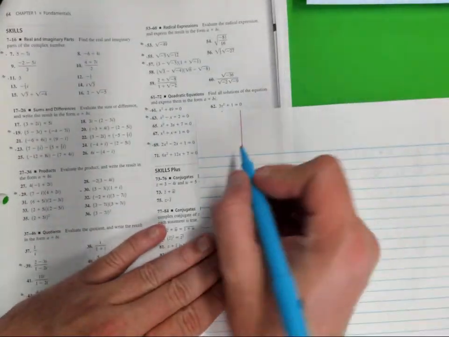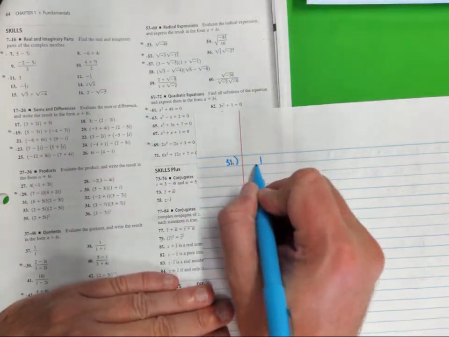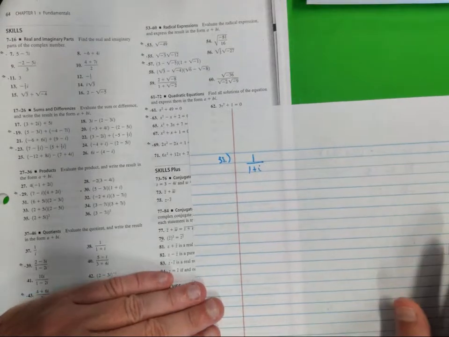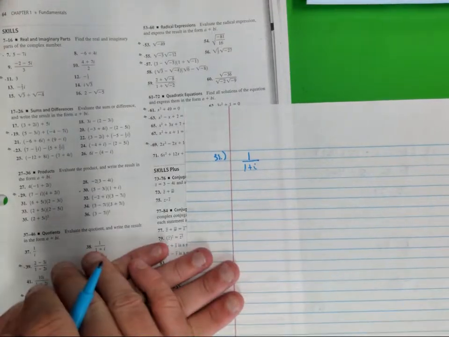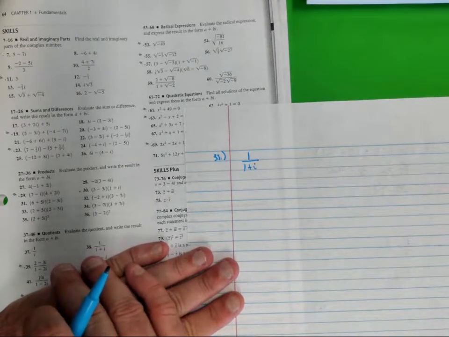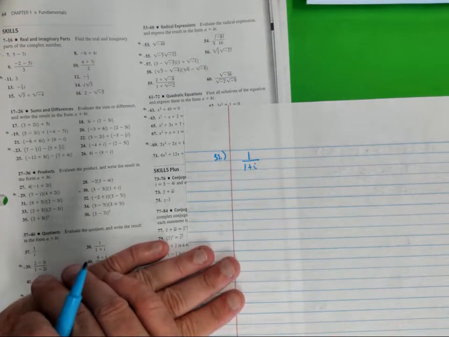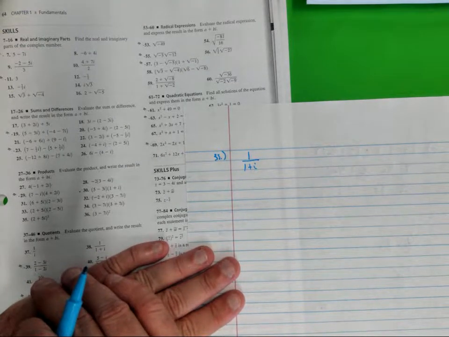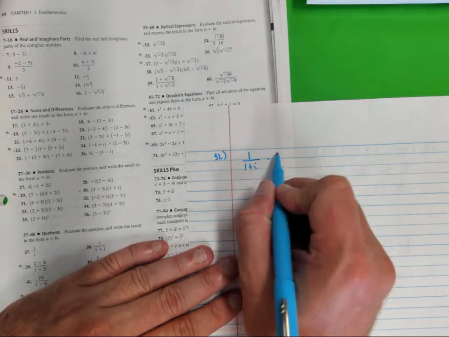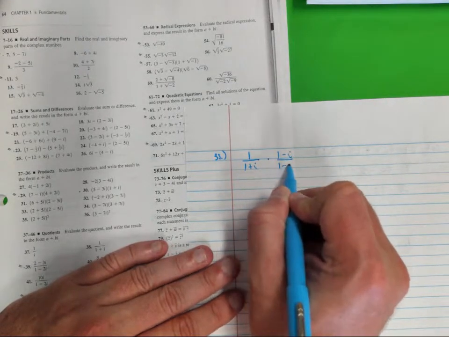Alright, so number 38. I've got 1 over 1 plus i. I don't like imaginary parts of a complex number in a denominator, so I'm going to multiply by the what? Not reciprocal. Conjugate. We've got to know our vocabulary. So that's going to be 1 minus i, 1 minus i.